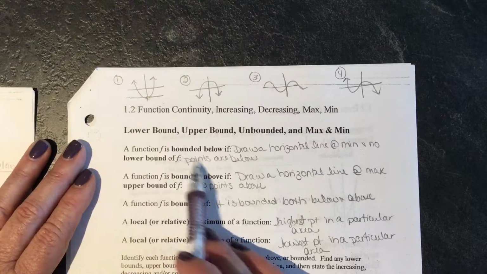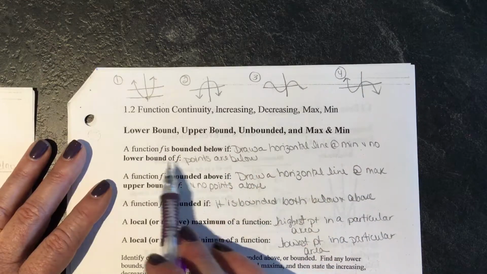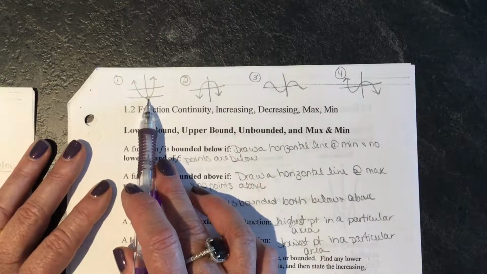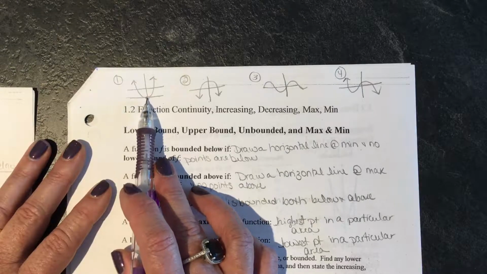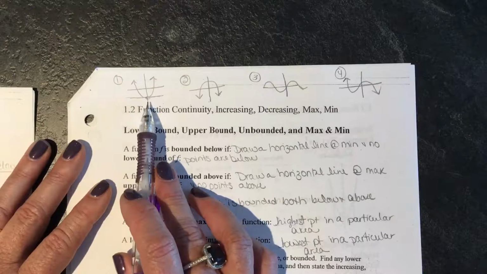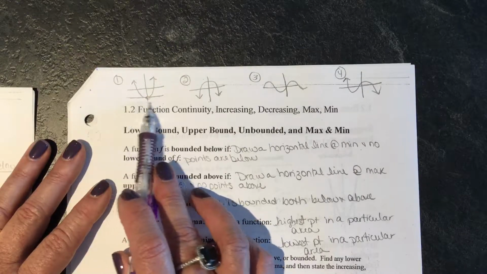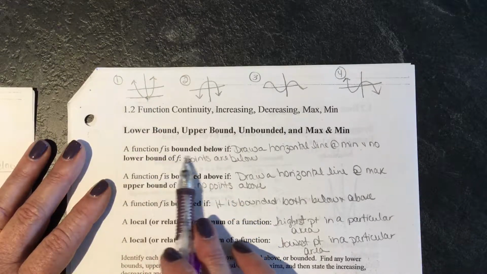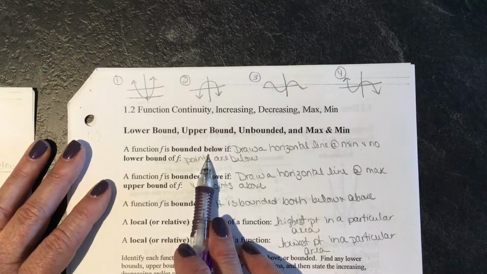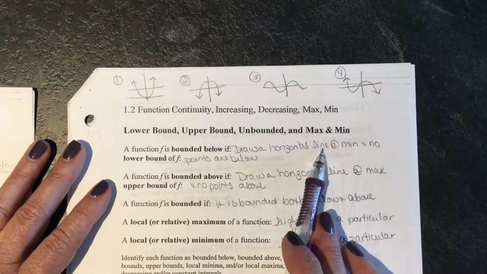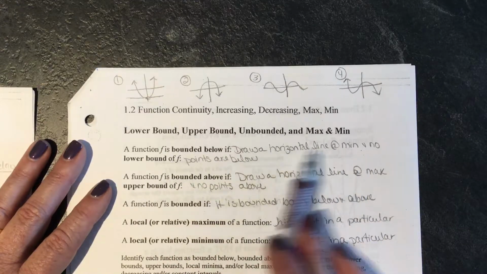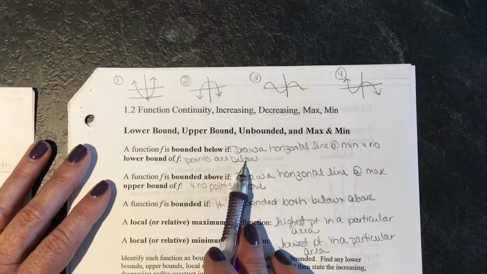Then you're going to ask yourself: are there any points that lie below that line? Are there any points that lie below that minimum point? If you can answer no, there are no points that lie below this, then we say our function is bounded below. So you can draw a horizontal line at the minimum, and there are no points that lie below.